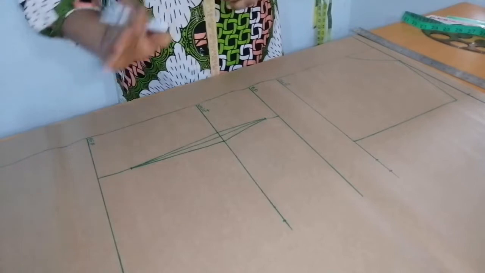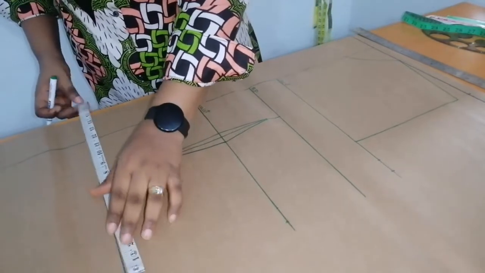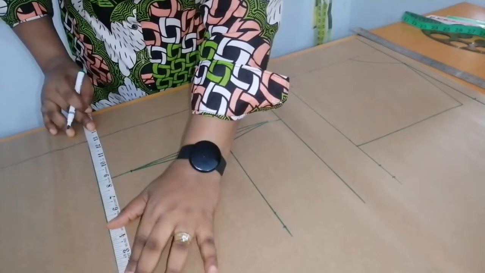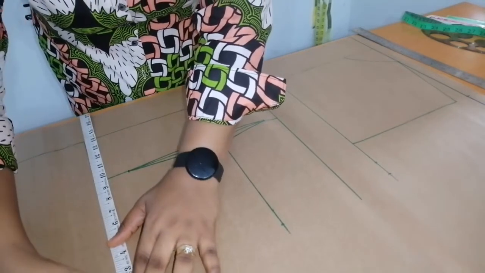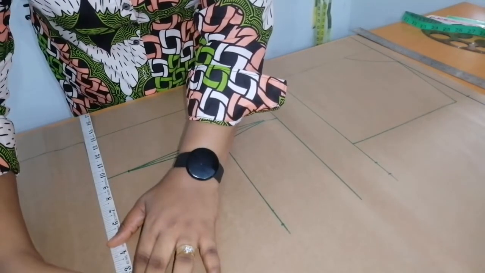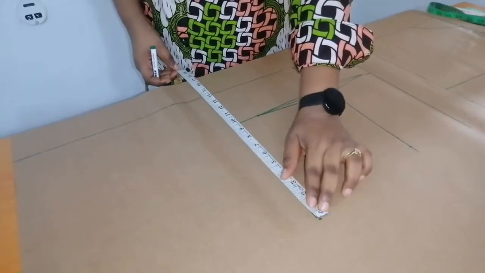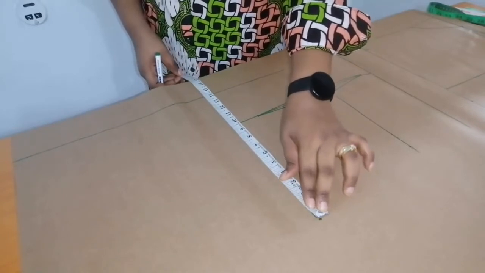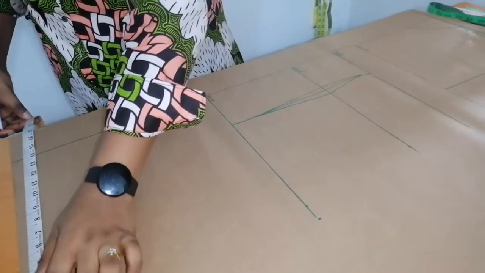So at the hip line, I'm going to insert 14 inches, 13 inches plus 1 inch seam allowance, making it 14 inches. The same measurements that I have on the hip line, I'm going to input the same measurement on the lower part of the dress.